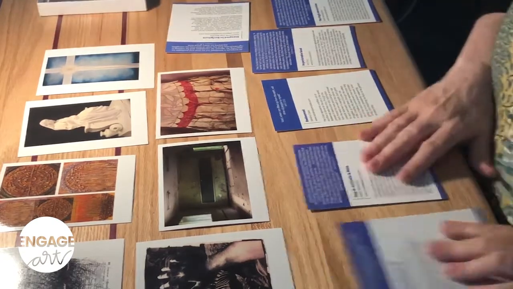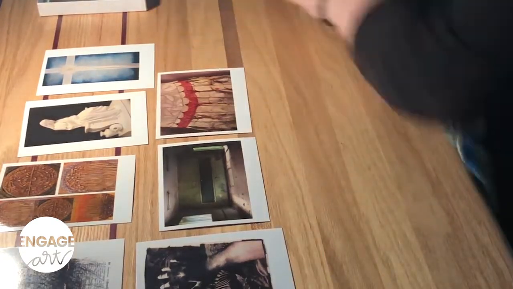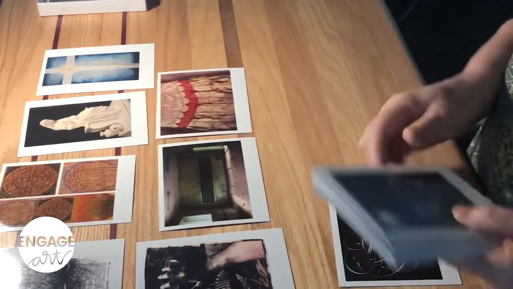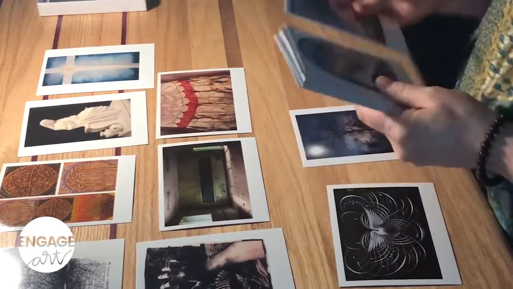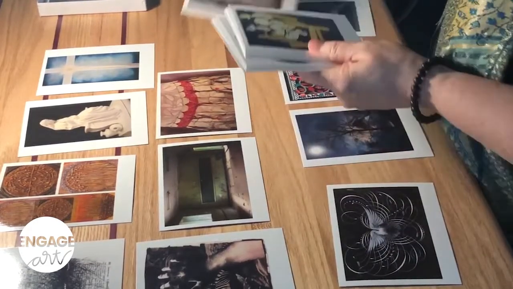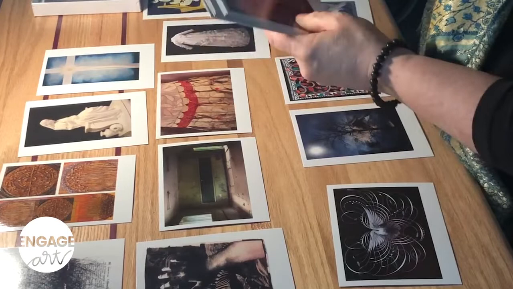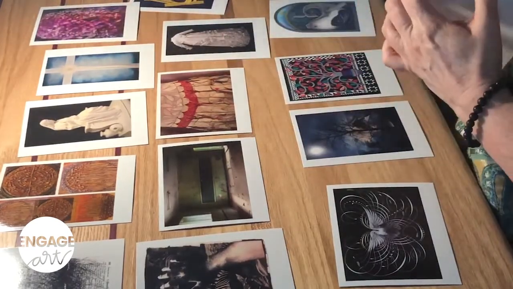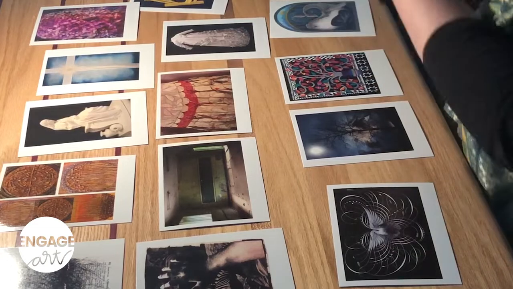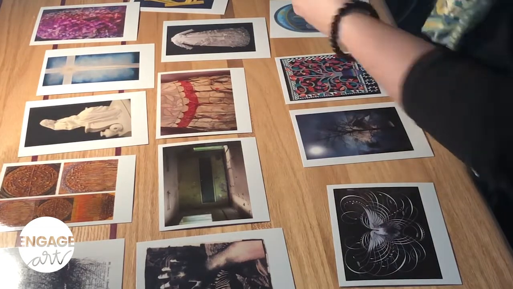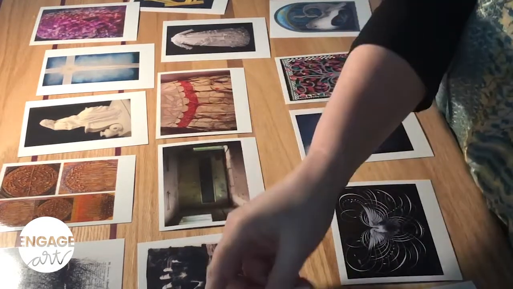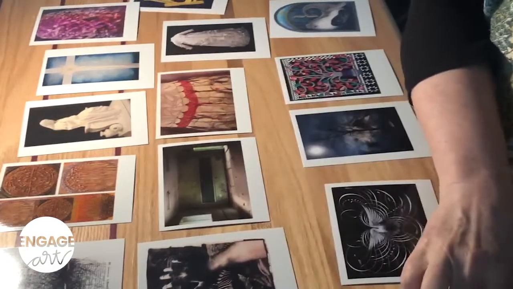So I'm going to pull some more of these up and then look at how I might, off the cuff, categorize them. Look at all these beautiful pieces of art, so very different. Let's see, what catches my eye here? Well, one thing that catches my eye is color versus black and white.